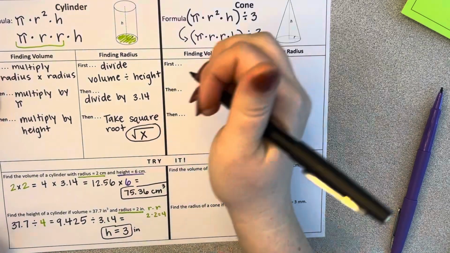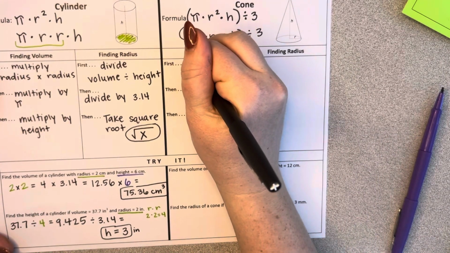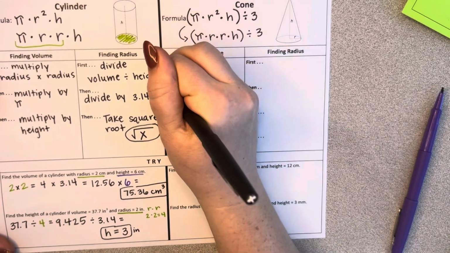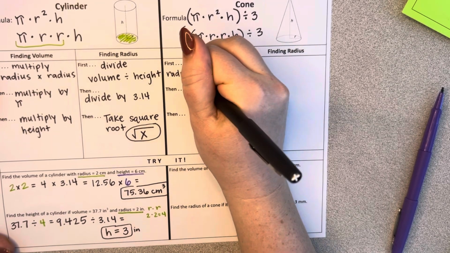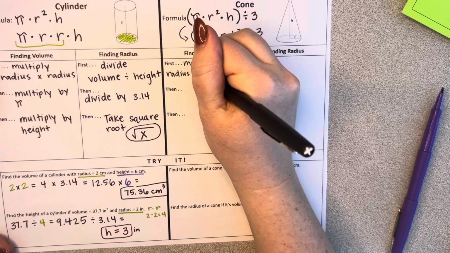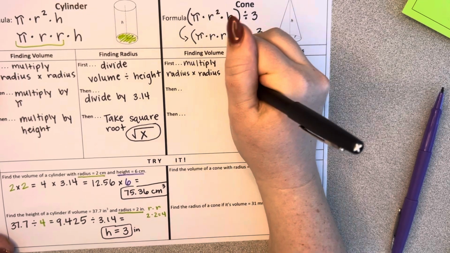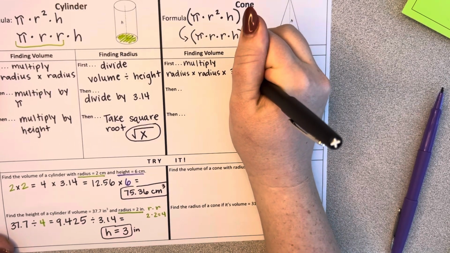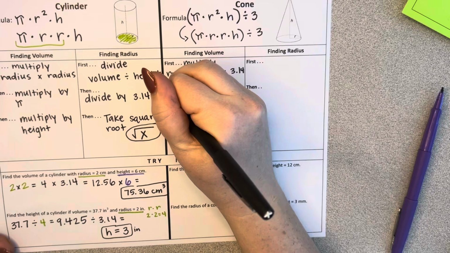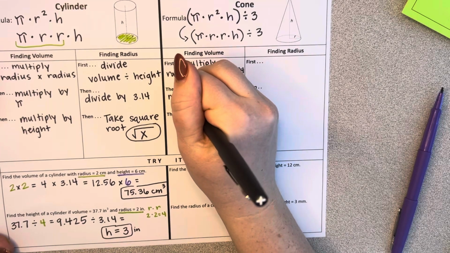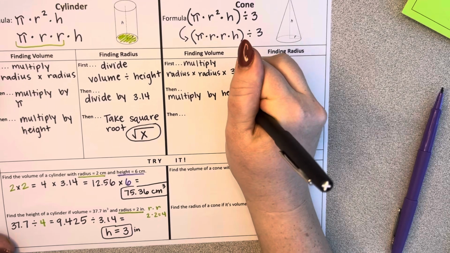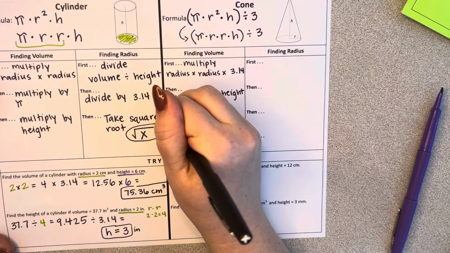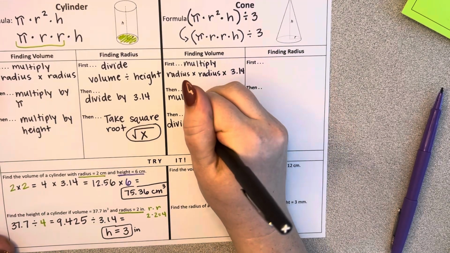So first thing you are going to do is multiply radius times radius times 3.14, our estimate of pi. Then multiply by the height. And then we divide by 3 because it is 1/3.